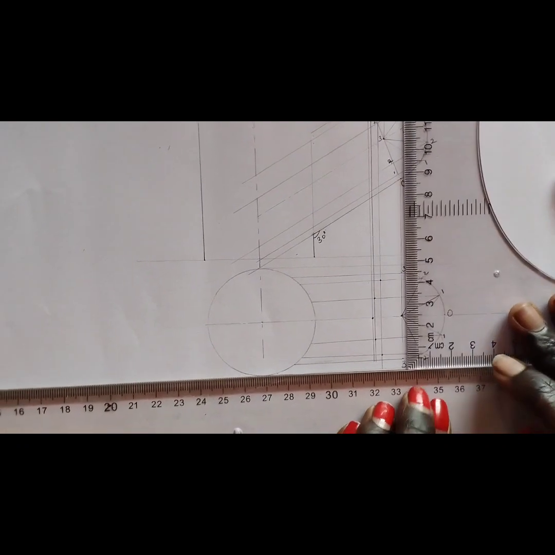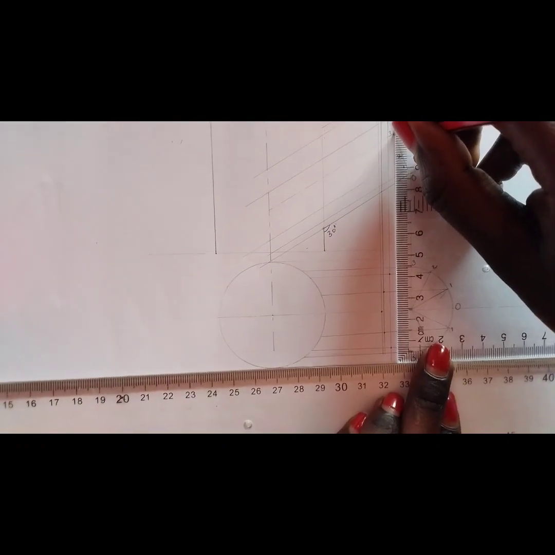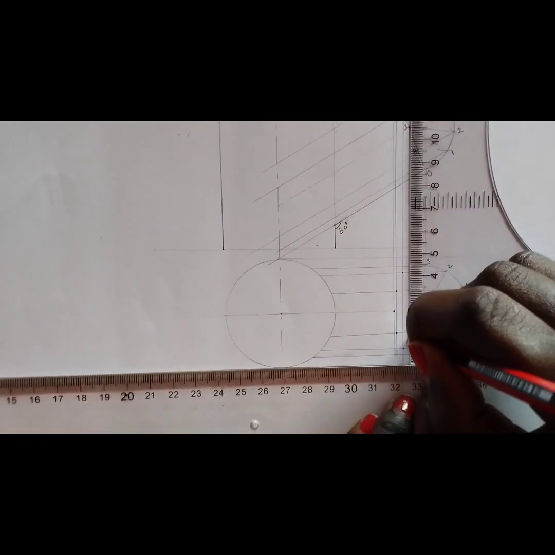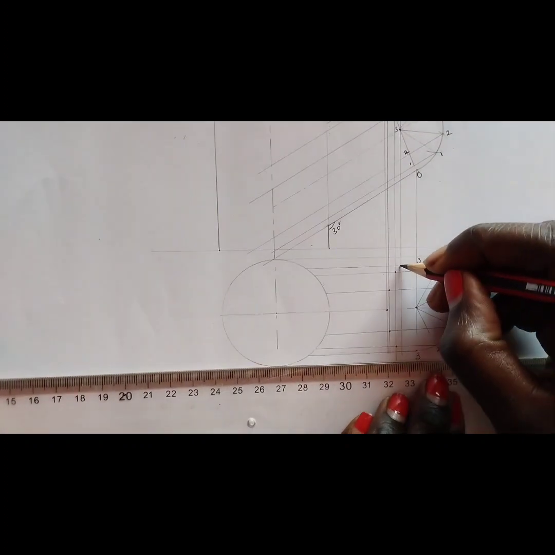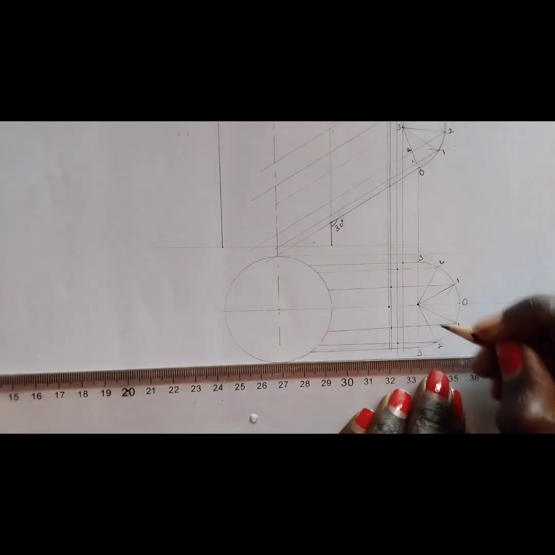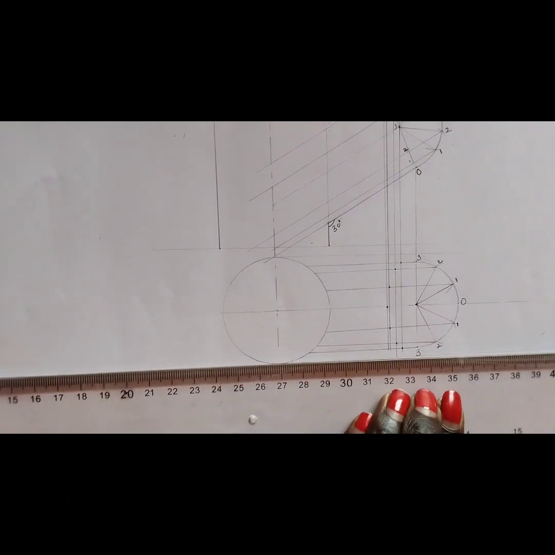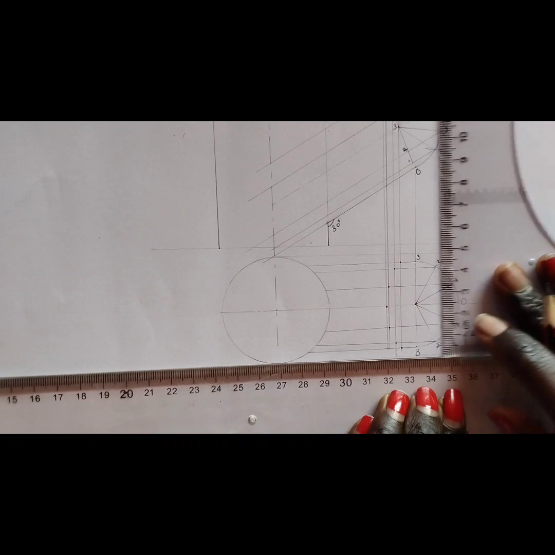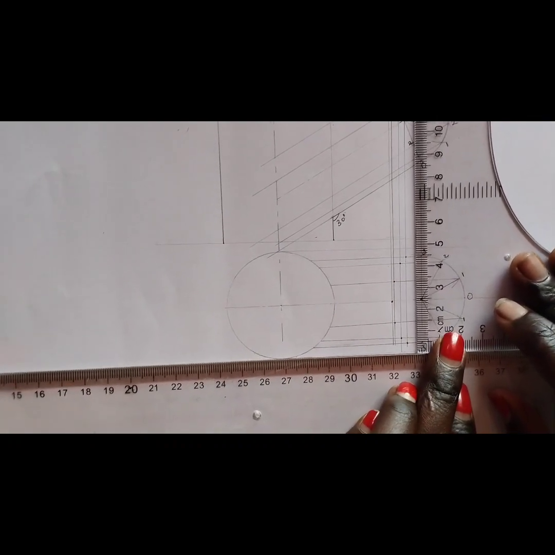So our next one, we have point number 3. You can see this is our number 3. We drop it downwards. It touches our line 3. We have this line 3, have that point, and on the lower part we have it there. So we have that point. Then we're going to point number 2 on this lower part.